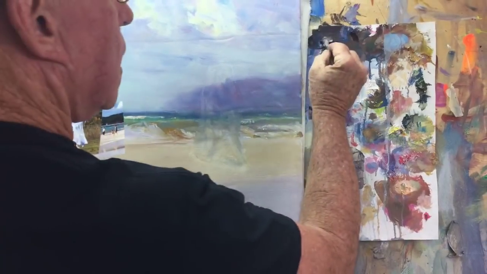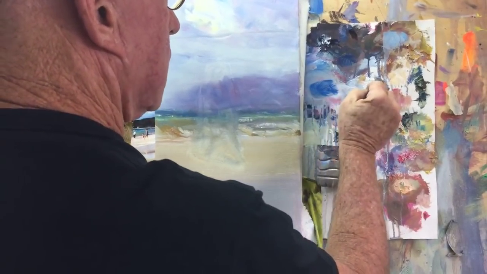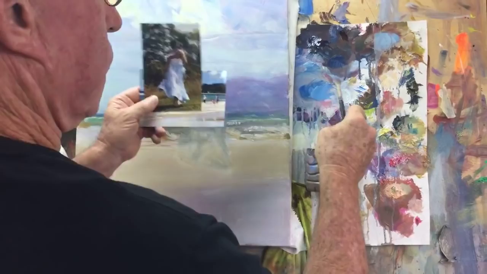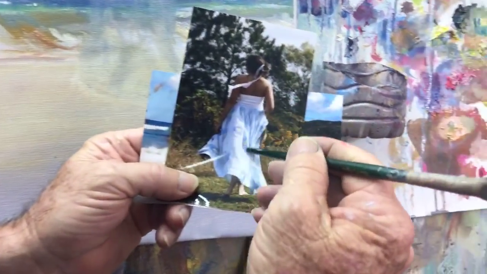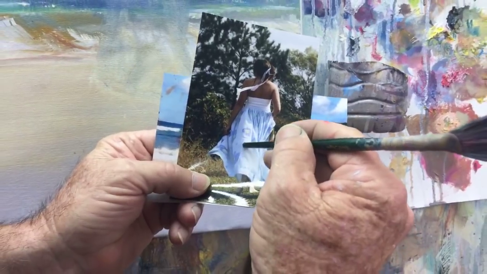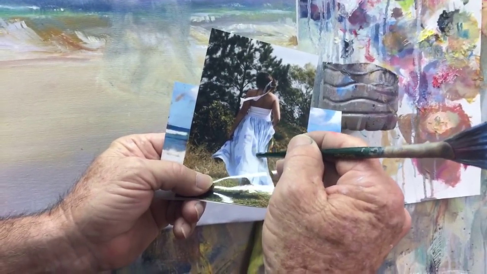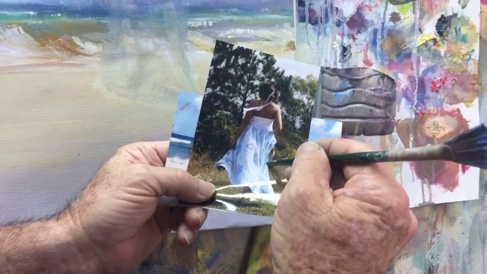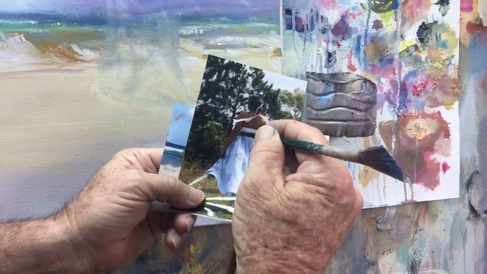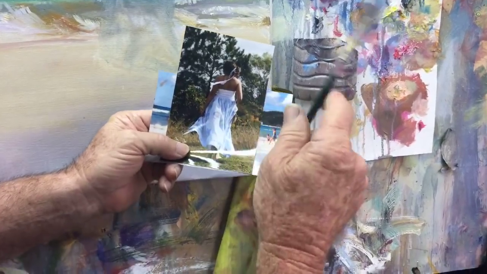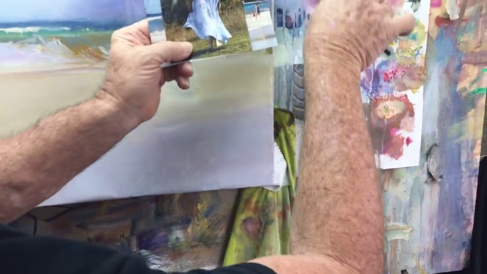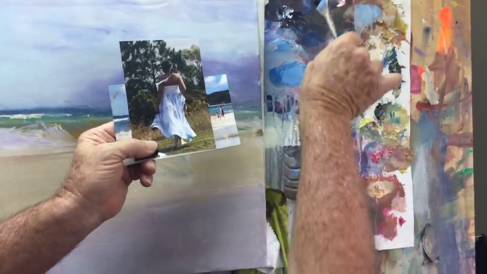Okay, now, let's put in this dress. I'm going to look at that photograph, pick out the shadow areas. You can see the shadow in the light. Where the demarcation is, we try and leave that light for now. I'm just going to try and put in a rough shadow colour and tone. So I'm going to mix up something close to that, but a little bit darker in value.